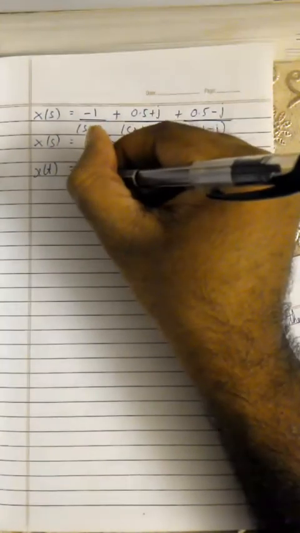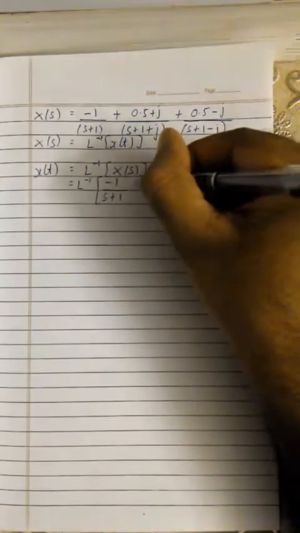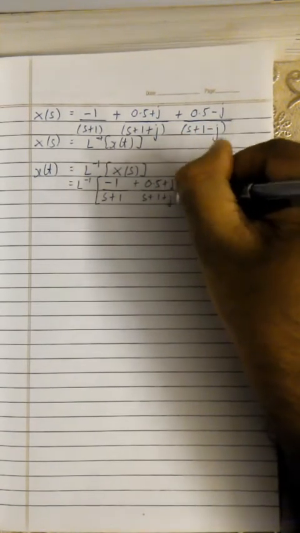So x of t is nothing but the Laplace inverse of x of s, or in other words, the Laplace inverse of minus 1 by s plus 1, plus 0.5 plus j by s plus 1 plus j, plus 0.5 minus j by s plus 1 minus j.